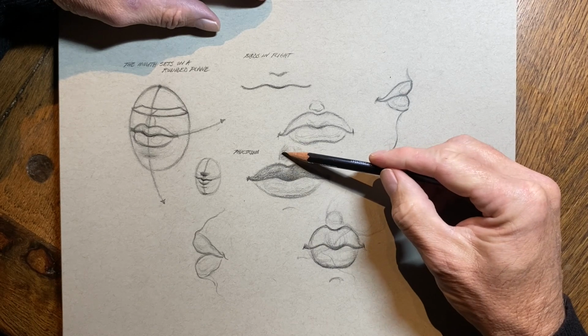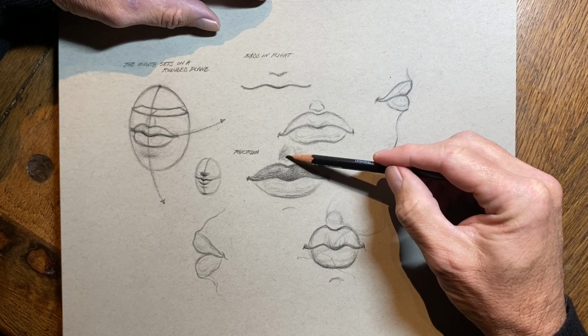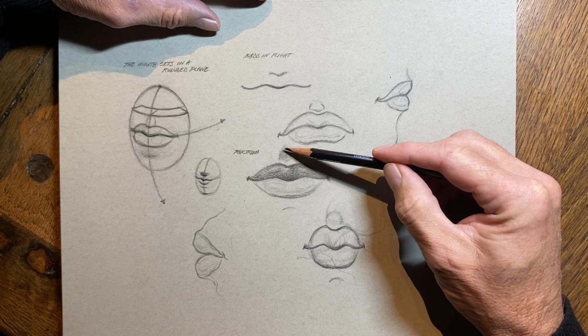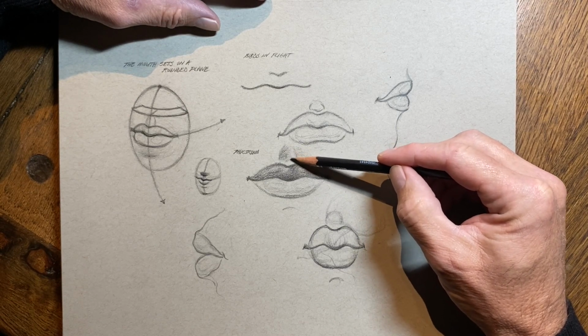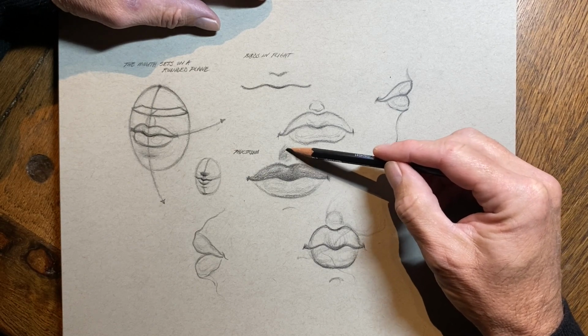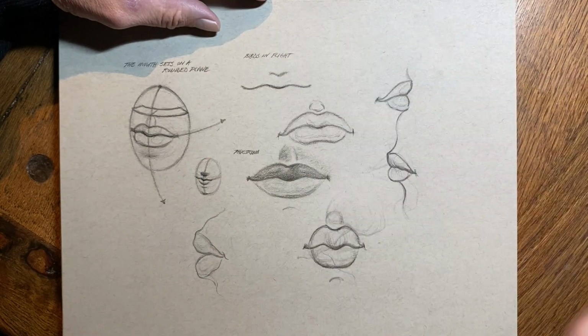Now you can get a little bit of darkness here on this edge, and sometimes it'll cast a little bit of a shadow, very subtle, into the inside. I like to think of the philtrum as kind of a little bowl that maybe could hold a little bit of moisture in there.